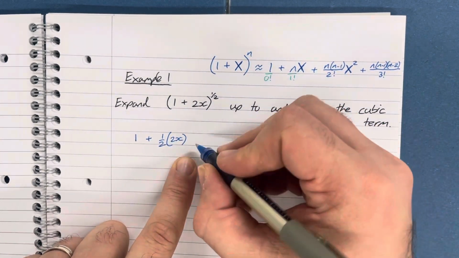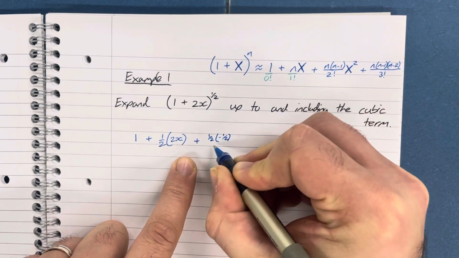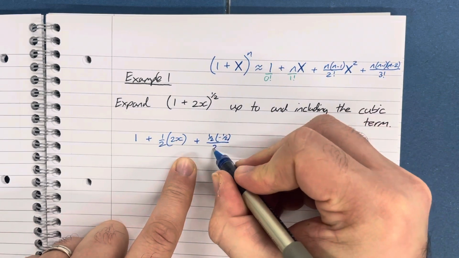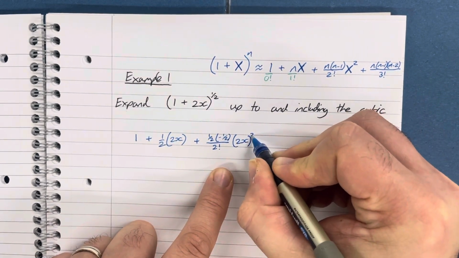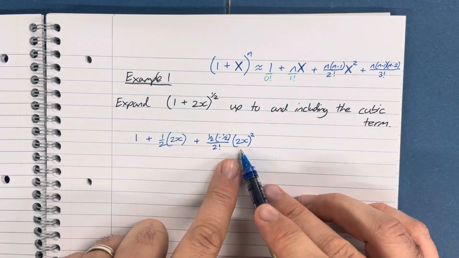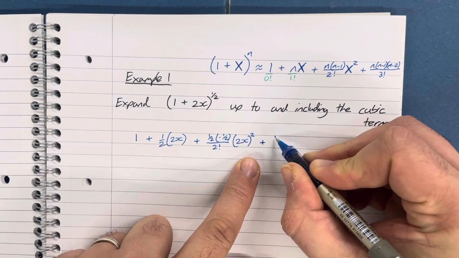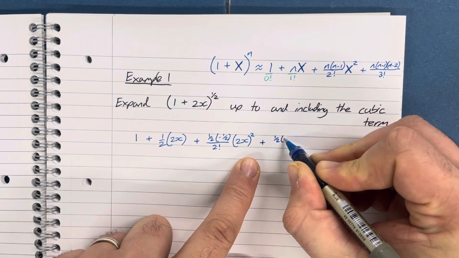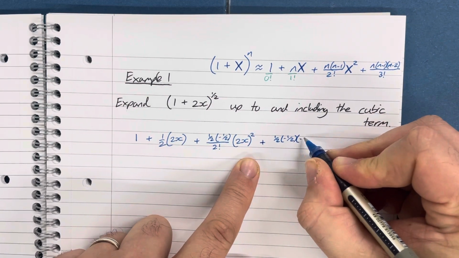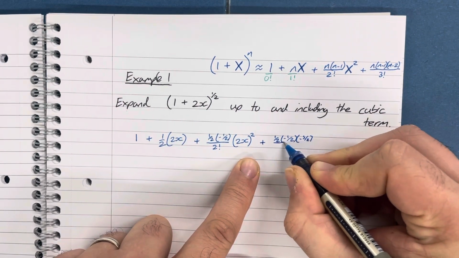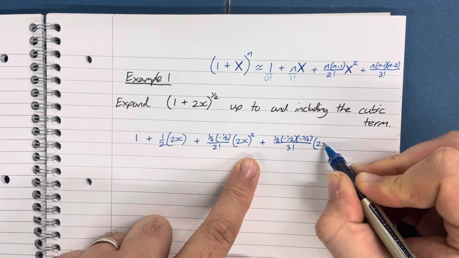Plus n times n minus 1. So n is a half. N minus 1 is minus a half, divided by 2 factorial times x squared, so that's 2x squared. Okay, just be careful, the most common mistake is not to bring the whole thing in. Plus n times n minus 1, which is minus a half, times n minus 2 now, which is minus 3 halves, divided by 3 factorial times 2x cubed.